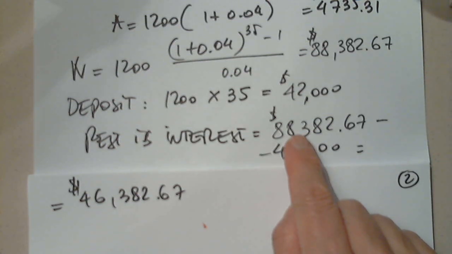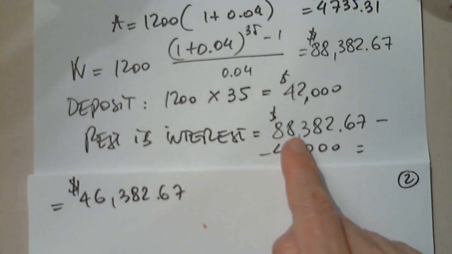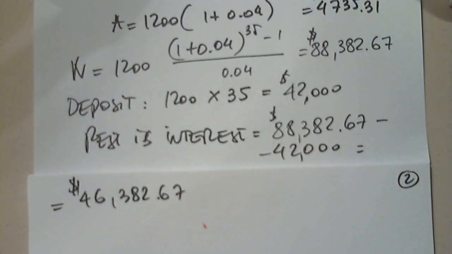She ended up after 35 years with more than double, with 88,000. Yes. Perfect. Okay, moving on.